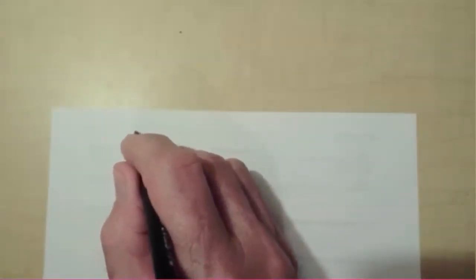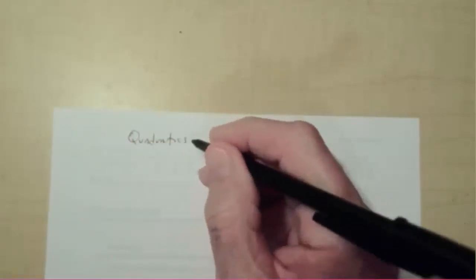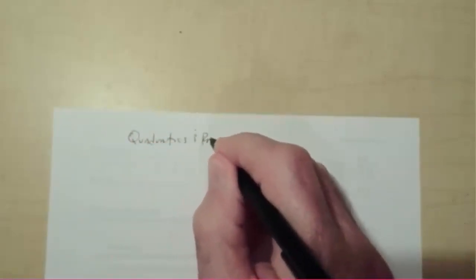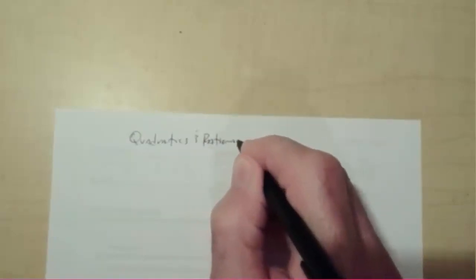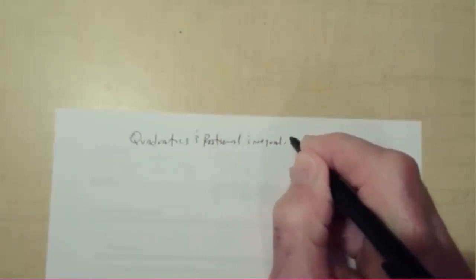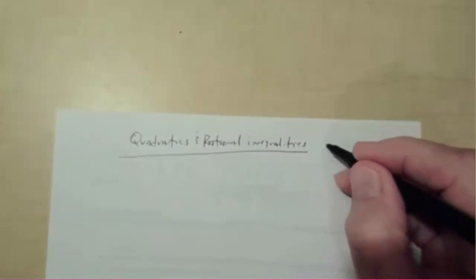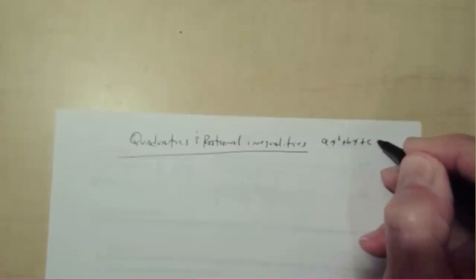Now we have polynomials, or let's use quadratics. Quadratics and rational inequalities. You remember quadratics are in the form ax squared plus bx plus c equals 0. This is also called standard form. You are going to see this standard form a lot.